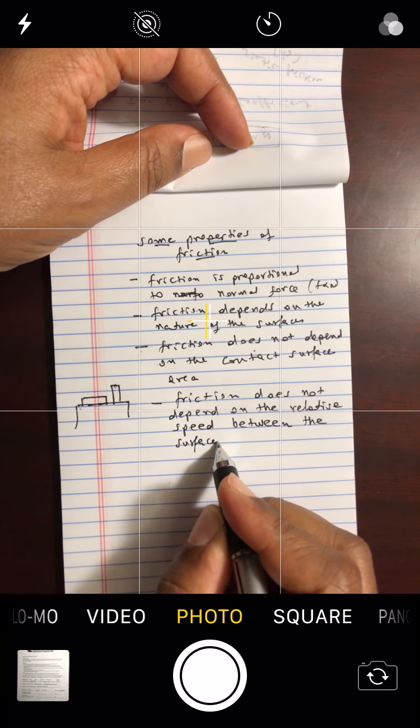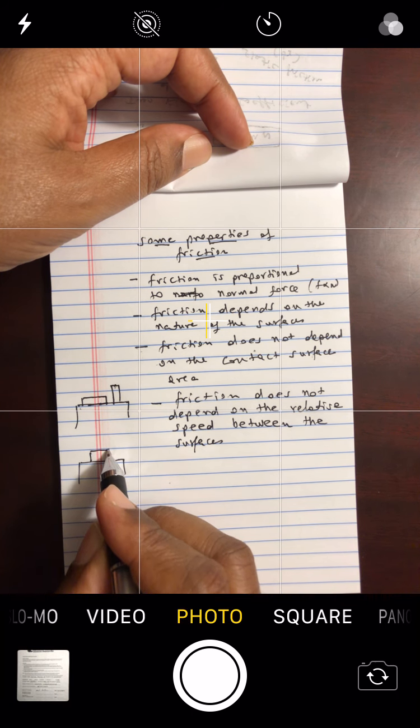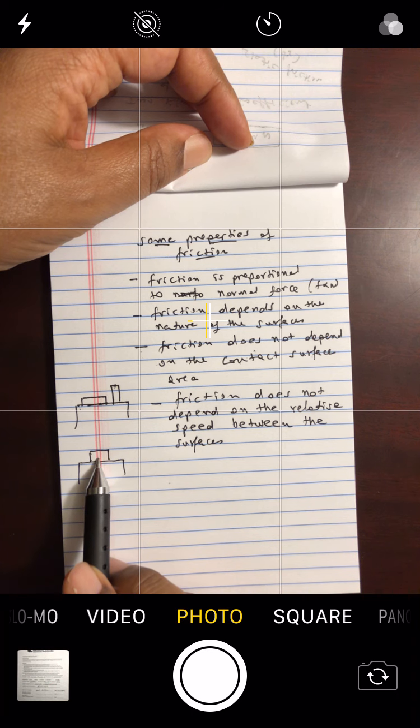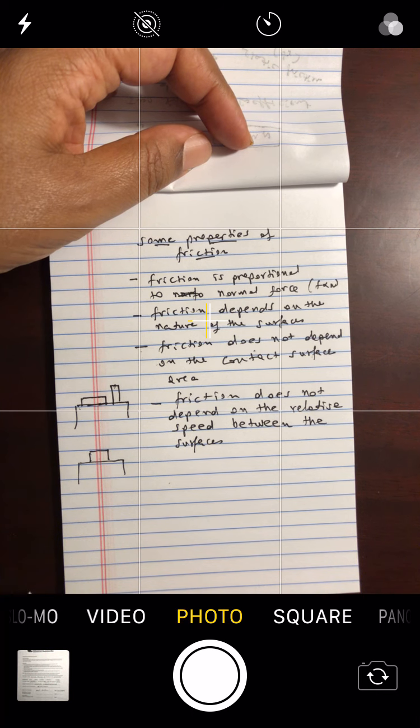So what it means is, let's say this object is sliding on the surface over here. Whether this object slides at the speed of 10 meters per second, 20 meters per second, or 100 meters per second, friction is always the same. It doesn't depend on the relative speed between the surfaces. So these are some properties of friction.